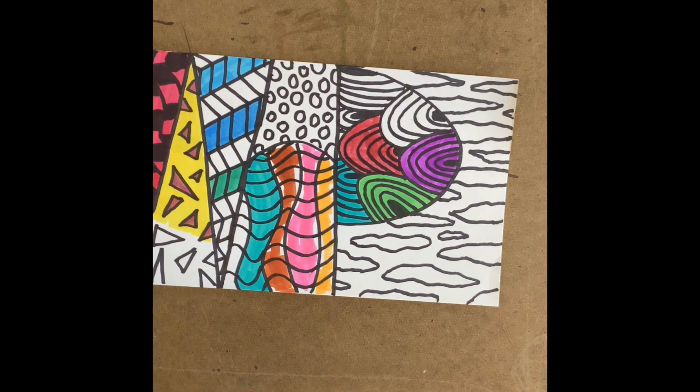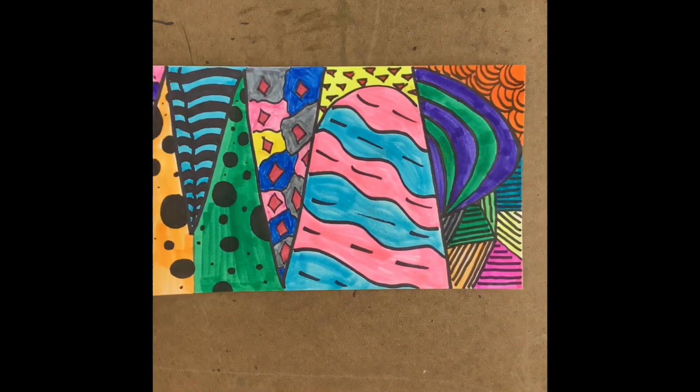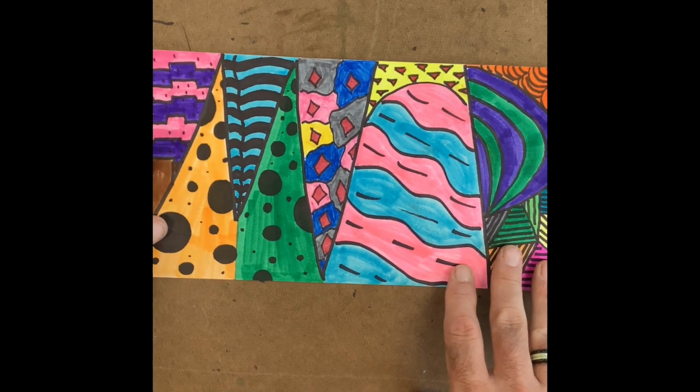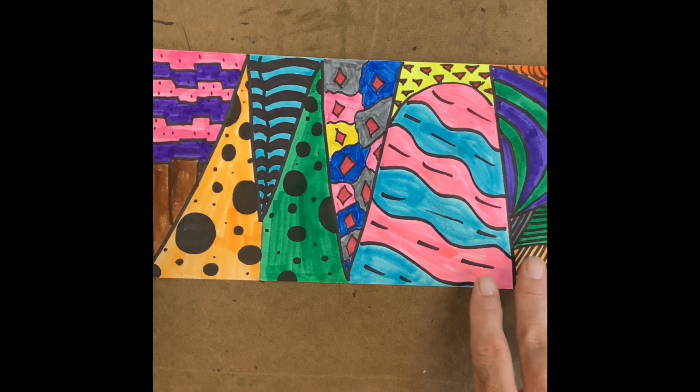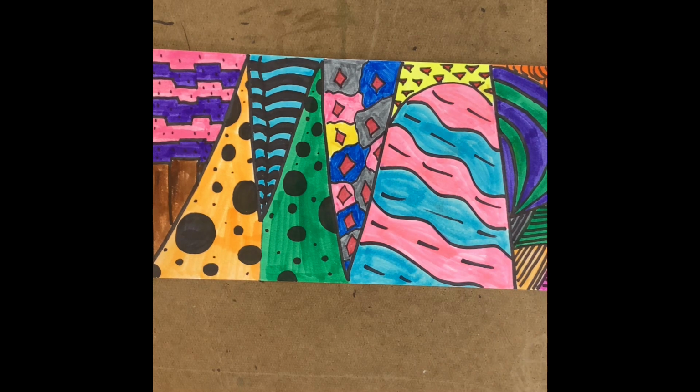So here is what a finished example would look like. With the addition of the color, it actually looks like our name is hidden even more. And that's our goal with this. The name is still there. It's just harder to see, which means that people have to look at it closer to actually see the name.